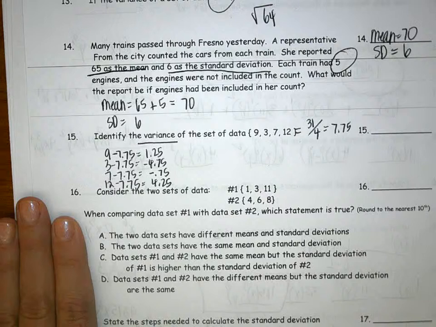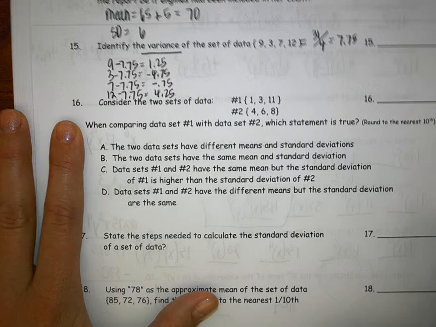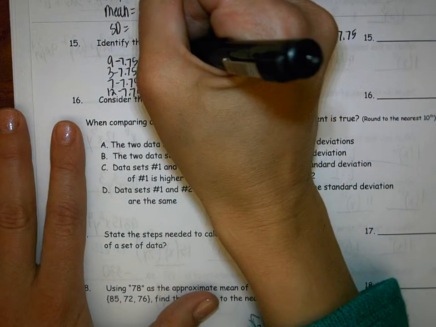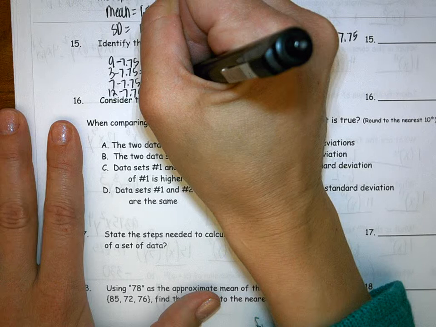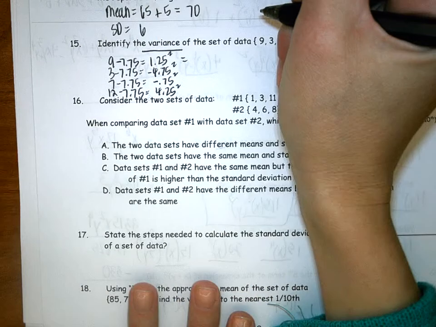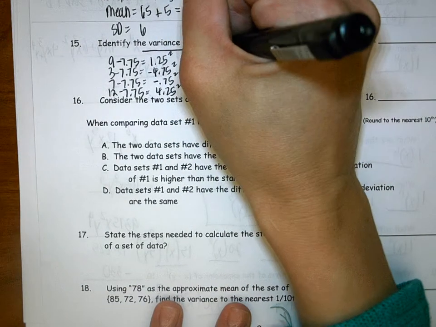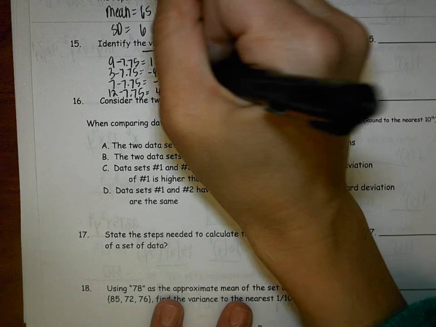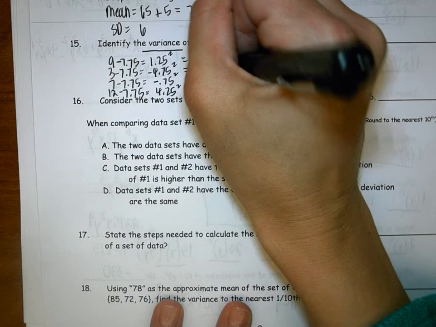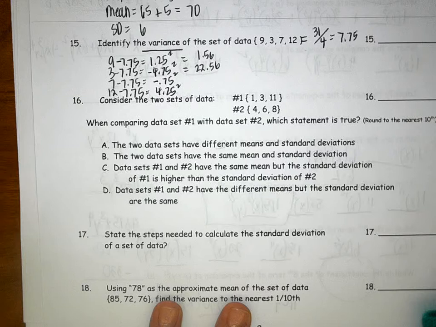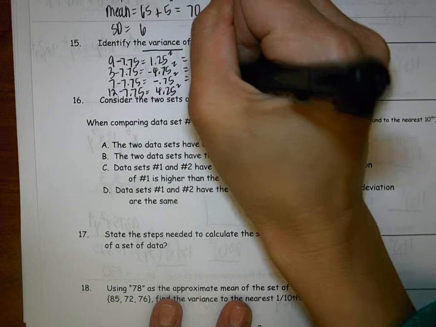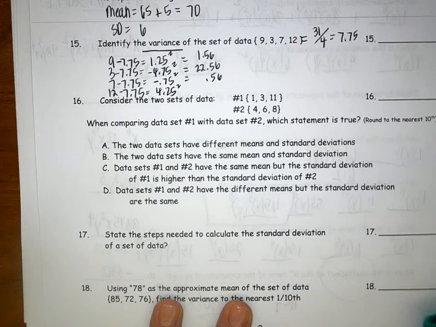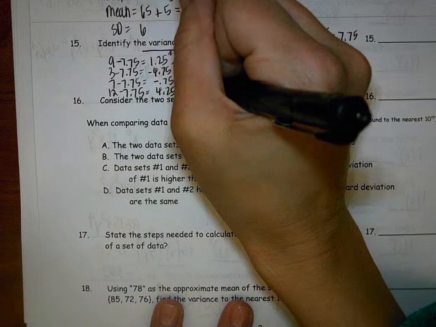And then you square each one. Very good. So next I'm going to go through and square each of these numbers. 1.25 squared is 1.56. Negative 4.75 squared is 22.56. Negative 0.75 squared is 0.56. And 4.25 squared is 18.1.